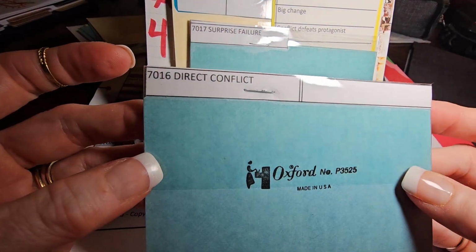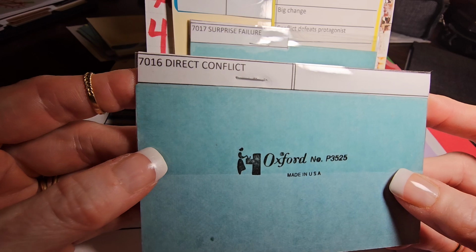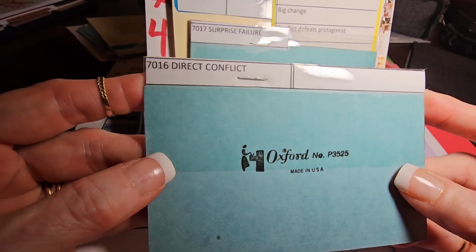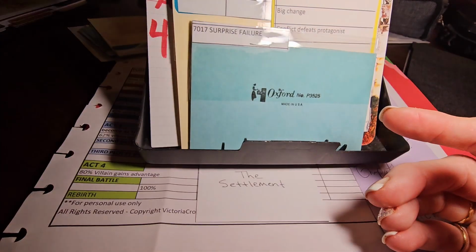70:16 is labeled direct conflict. This is where mom fights dog. This is where your main protagonist has to face and deal in direct conflict with whatever their obstacle, their opposition, their antagonist, or their villain is.